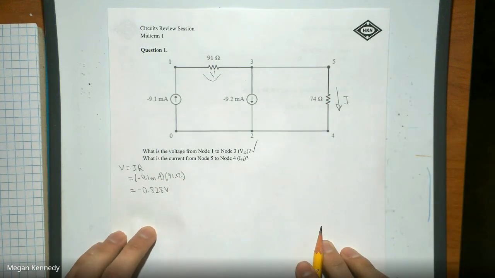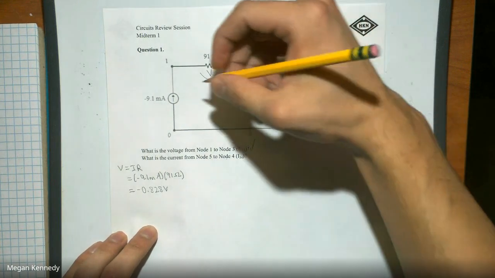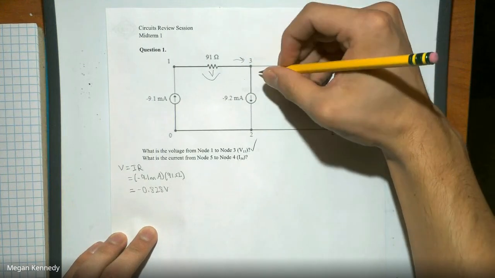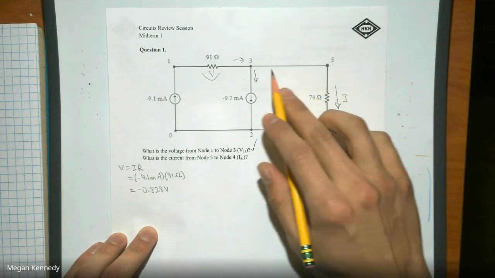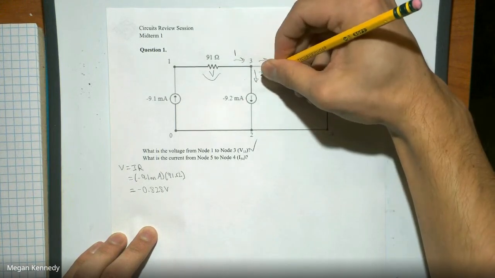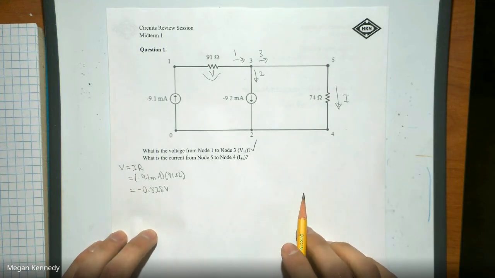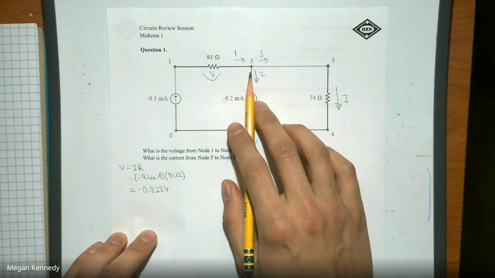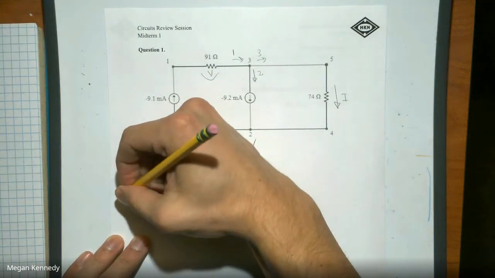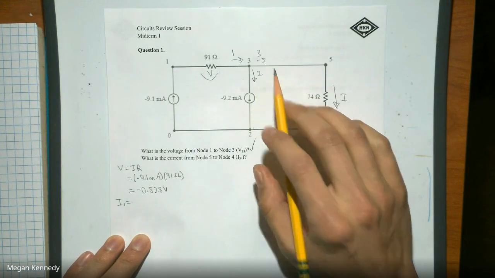Pretty straightforward. Now for question 2, we want this current. So you know this current enters node 3. We know this current exits node 3, and this current is also exiting node 3. I'm just gonna label these 1, 2, and 3. So we know that the sum of the currents entering any given node has to equal the sum of the currents exiting the node. So current 1 is entering, and that has to equal currents 2 and 3 since those are exiting.